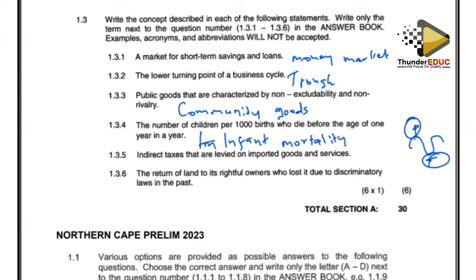Now let's move on to 1.3.5. Indirect taxes that are levied on imported goods and services. So those are import duties.